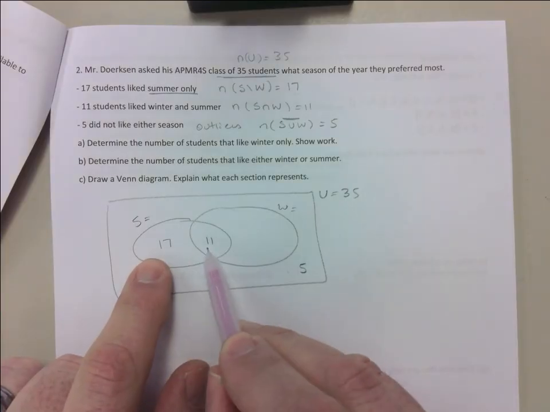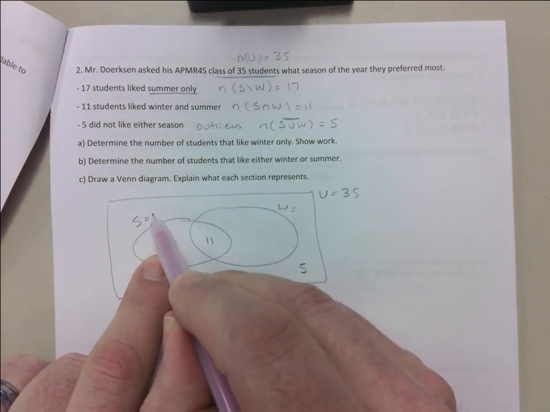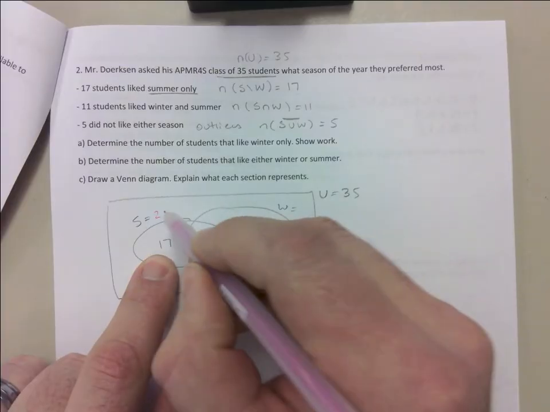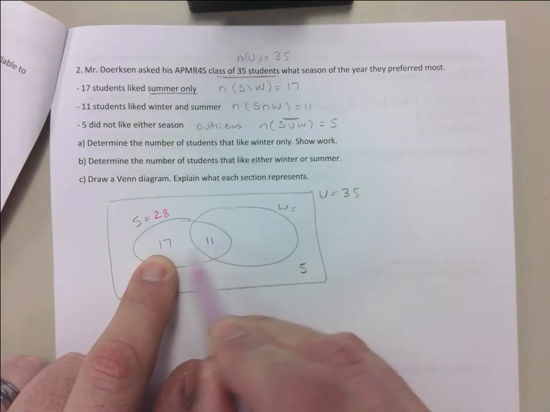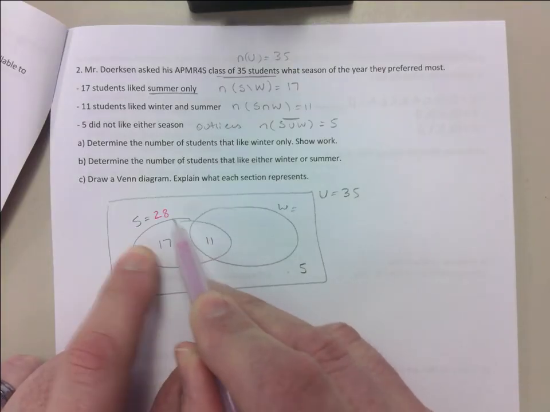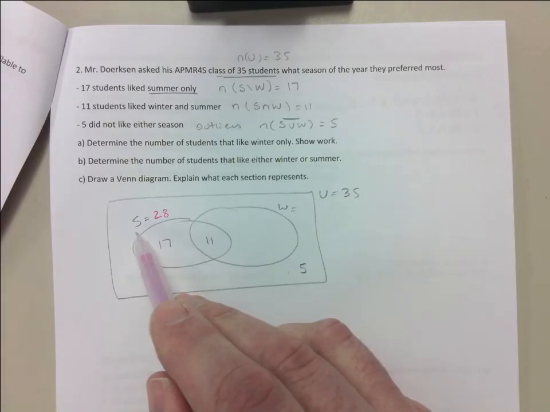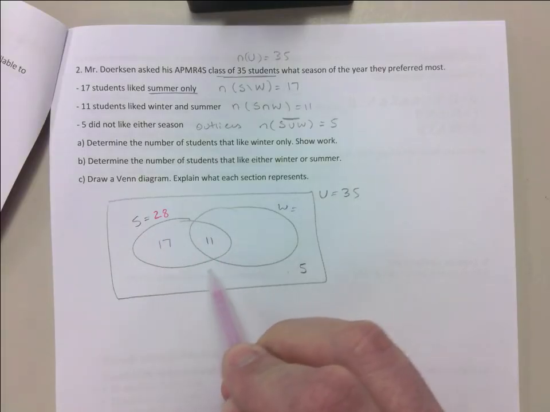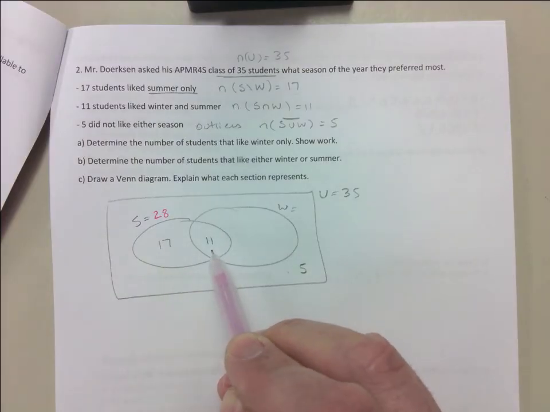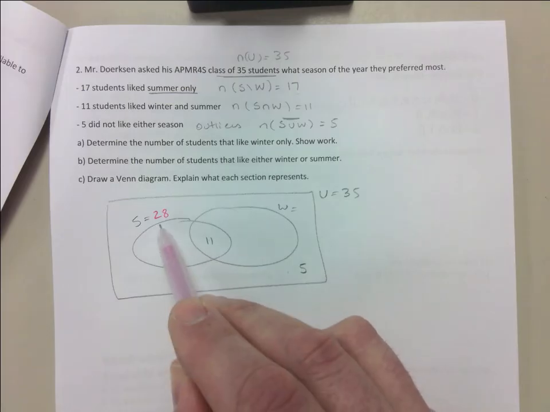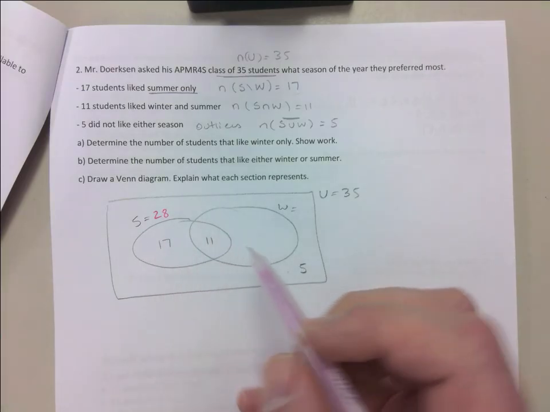I know that 17 and 11 combined gives me 28, right? I added these two, right? So 17 and 11. I now know S, right? How many students like summer? I know how many like only summer. I know how many like both. But now I can also say that 28 in general like summer.